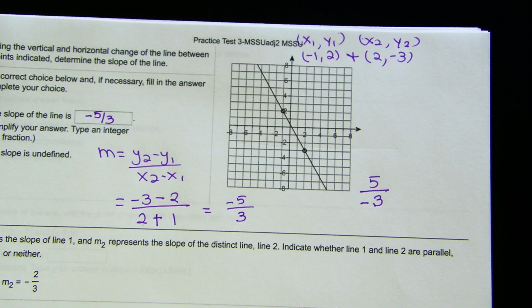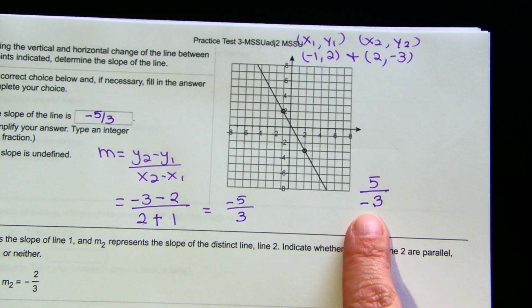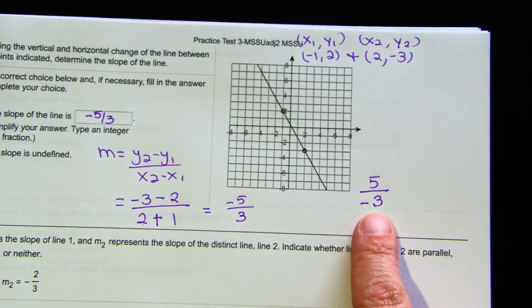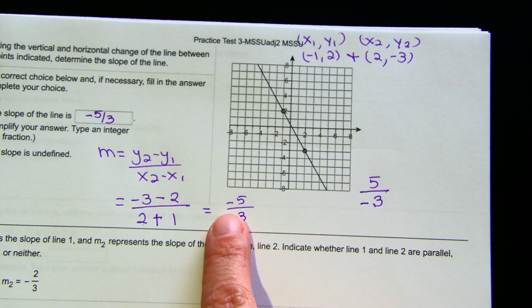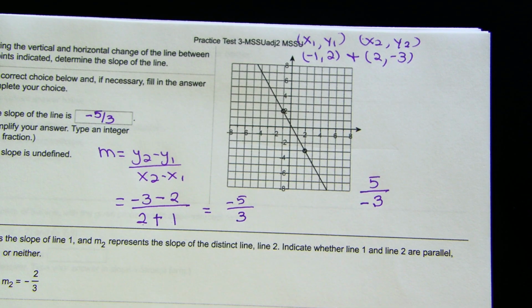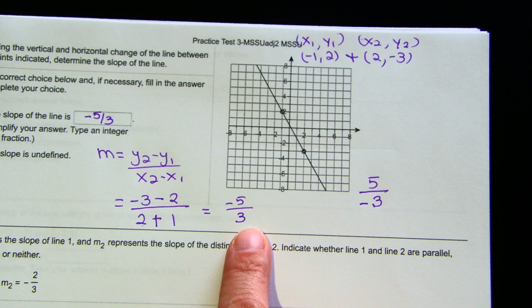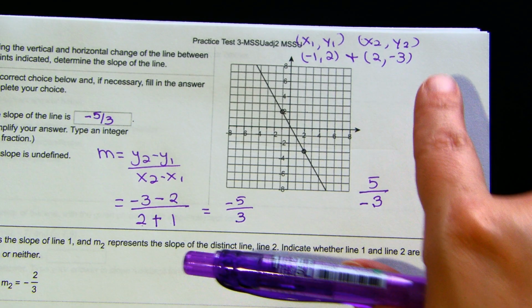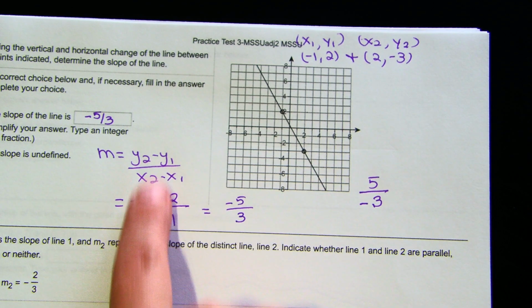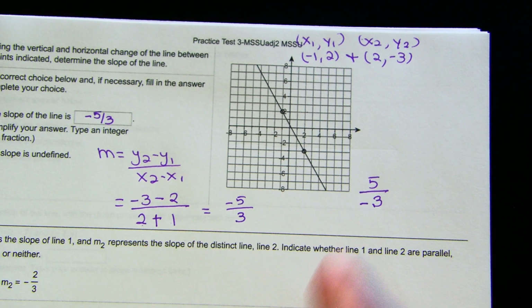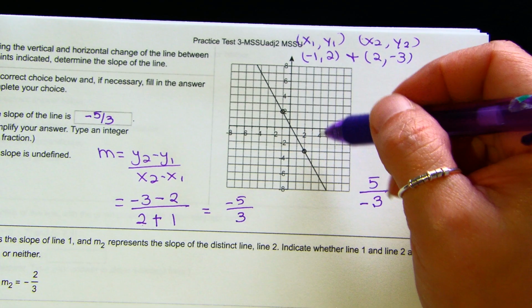So you can find the ordered pairs that they give you and actually do the computation, or you can visually count, but just make sure you understand that if you move to the left, it's negative, or if you move down, it's negative. If you move up, it's positive. If you move to the right, it's positive. So you have to be careful there. I'd say identifying the ordered pairs and plugging and chugging is the safest route.